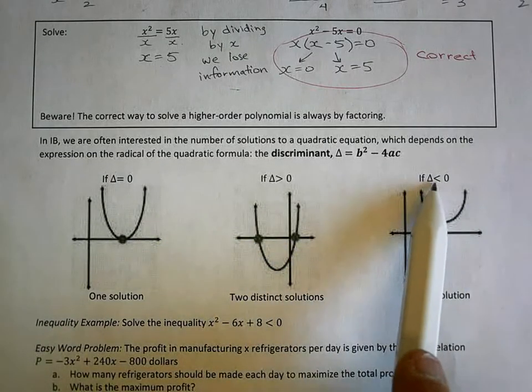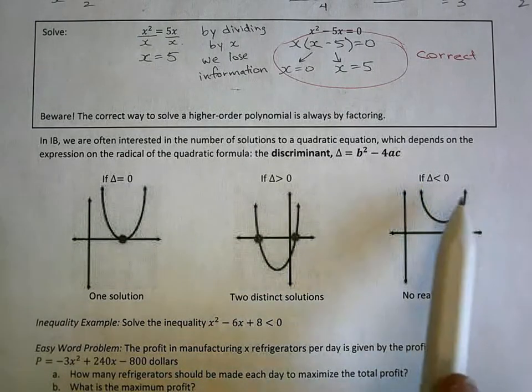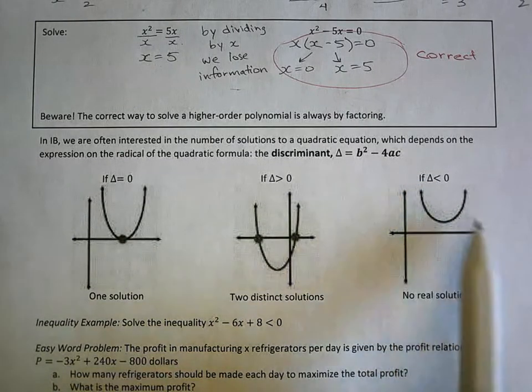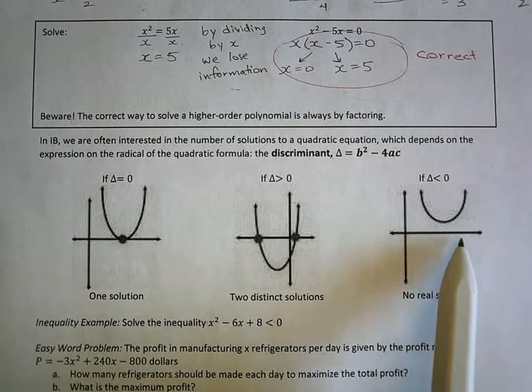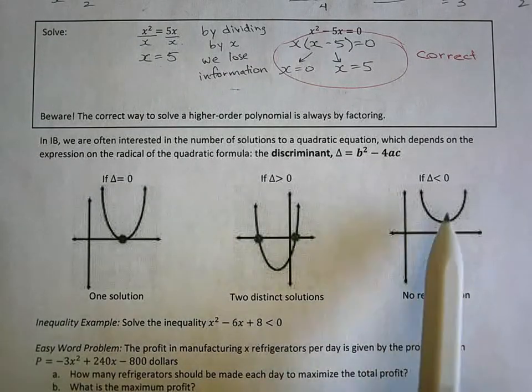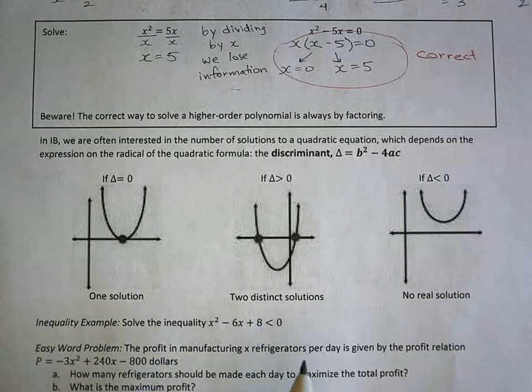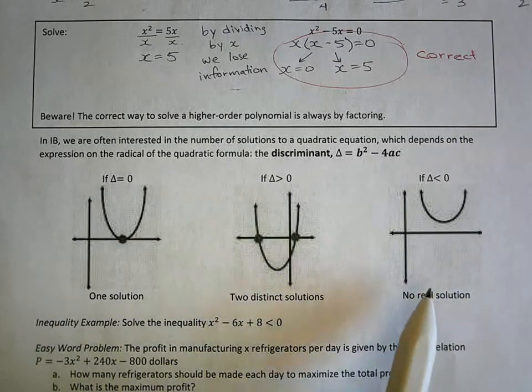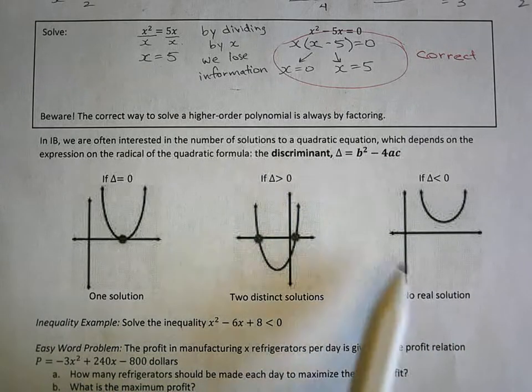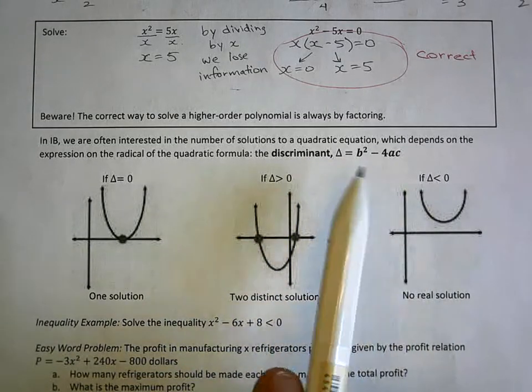And if you have a negative discriminant, you have an impossible situation, so you actually have no real solution, we would say. You might have a complex solution, but that's beyond us right now. We would just say no real solution. I don't have any room for any questions on this, but there are some in the homework. And you've done this before, so it should be a review.